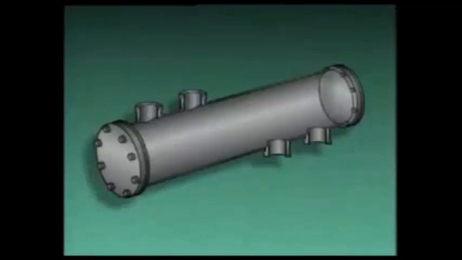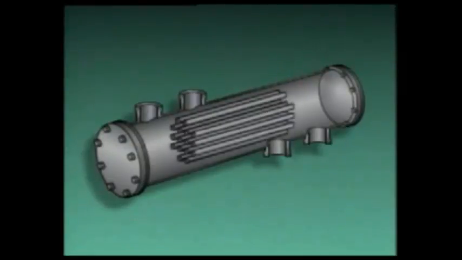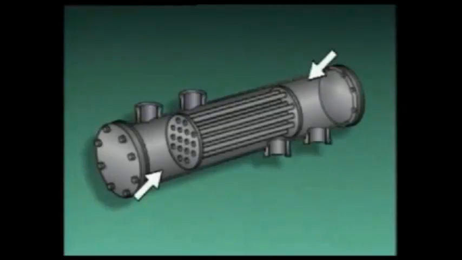As an operator, you may be required to operate many types of heat exchangers. Since shell and tube heat exchangers are one of the most common types of heat exchangers, you need to be familiar with their components and operation. We'll use this illustration of a shell and tube heat exchanger to explain how it works. The main components include a shell, a group of tubes called a tube bundle, tube sheets, and heads.